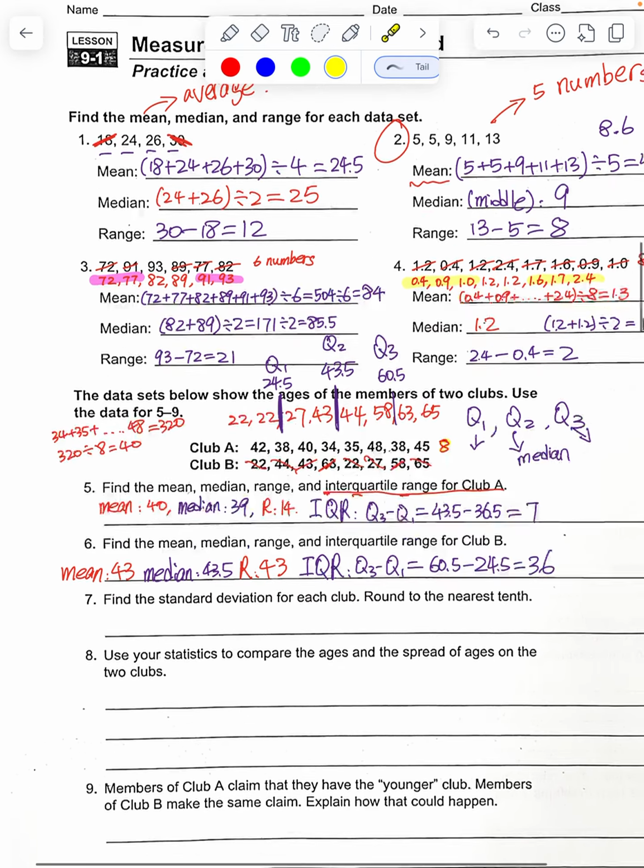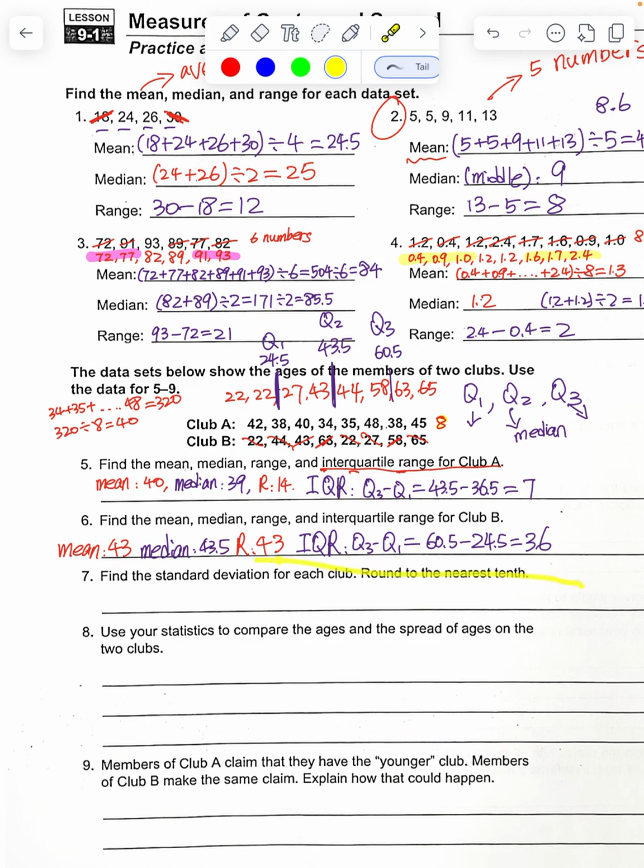You don't have to do all this. I might make a video for this, but I need to retype and make more room so I can show all your work. Okay? Those 3 questions are optional.